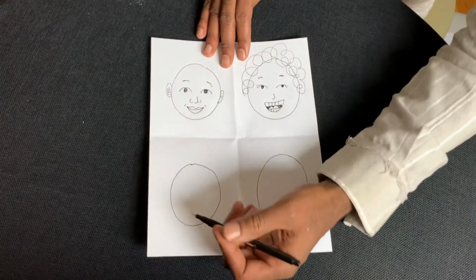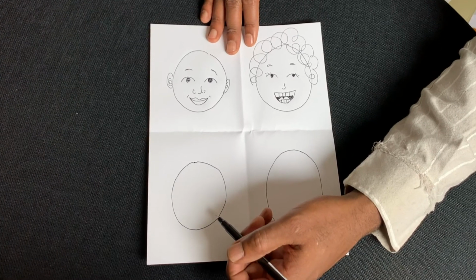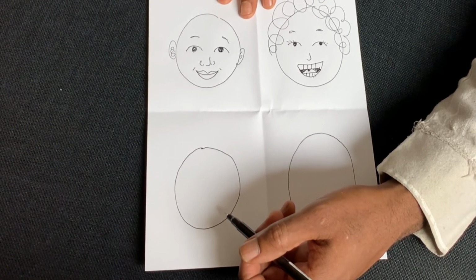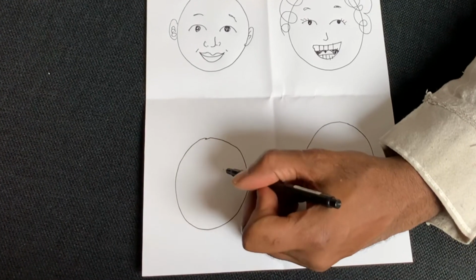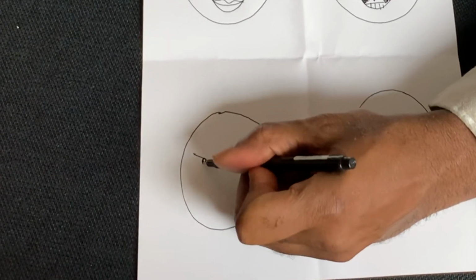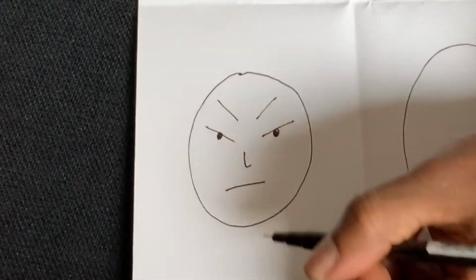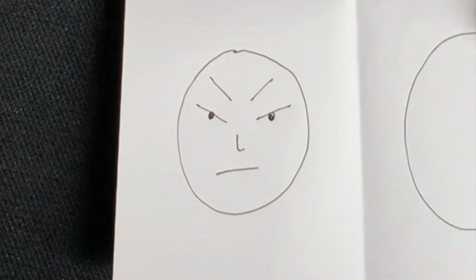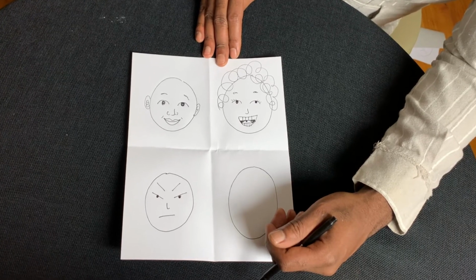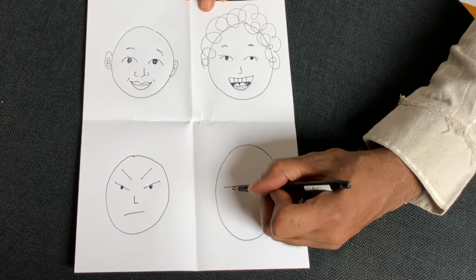Now, when my cousin sees it, it comes on at the same time as his favorite show, so he's always very angry. So I'm gonna draw him with an angry face. When my uncle sees the show, he doesn't find it funny at all. He finds it kind of corny. So he's so bored when he sees it.